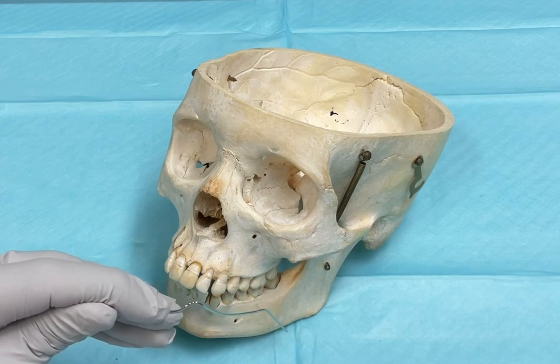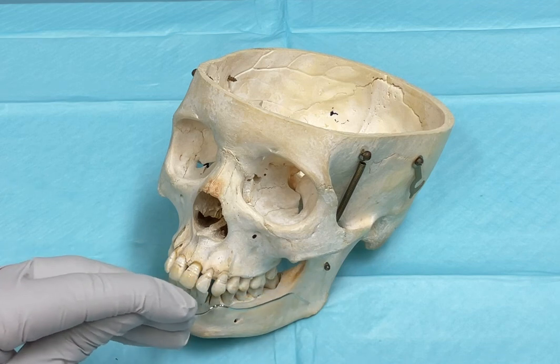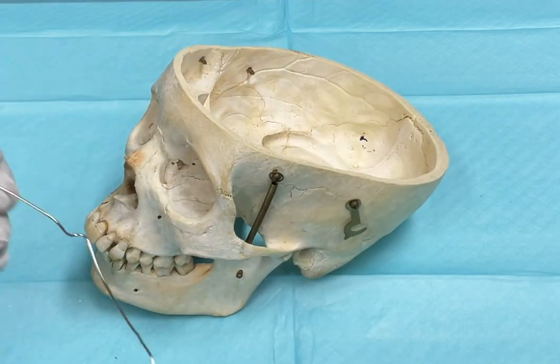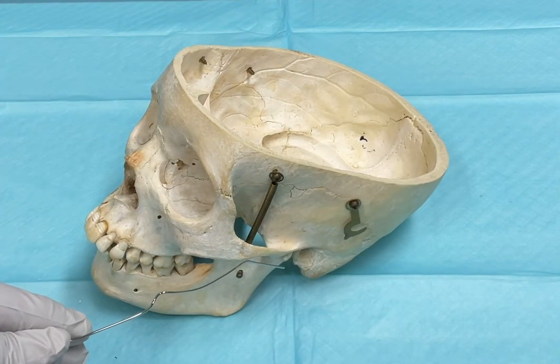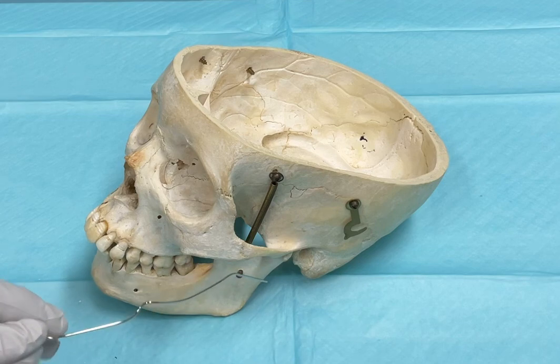Then, as we move further, we have the vertical component, which is the ramus, and at its angle, it's the angle. It then forms two important structures: the coronoid process and the condyle, with a sigmoid notch intervening.